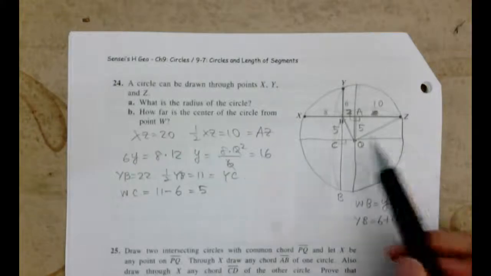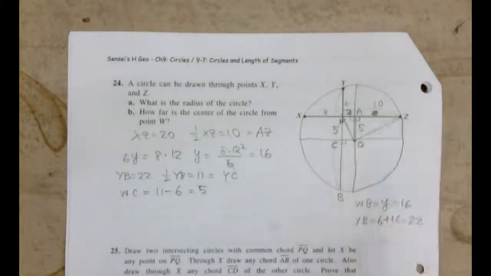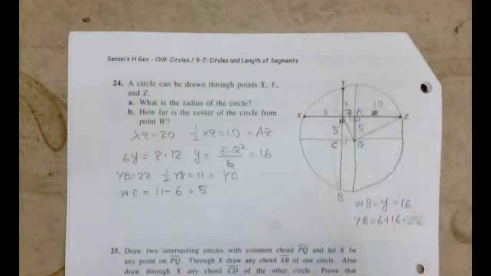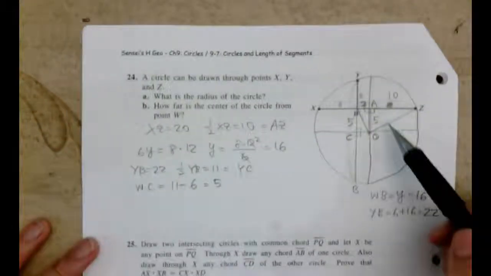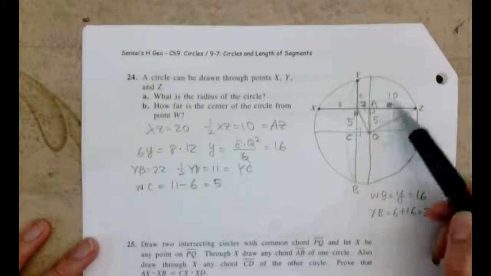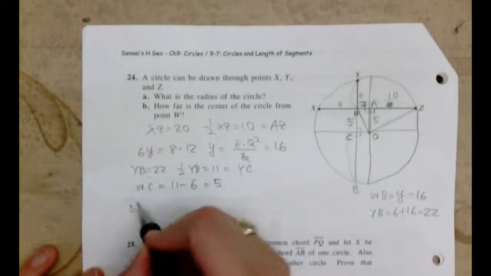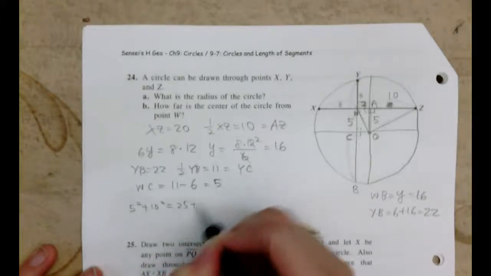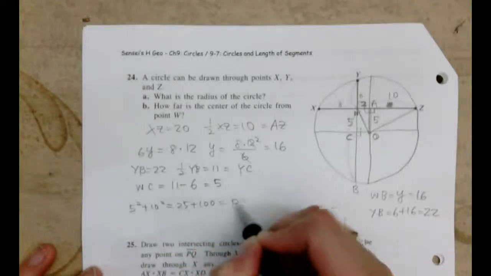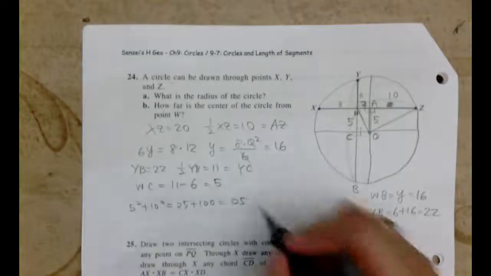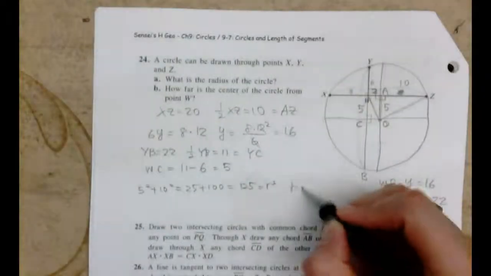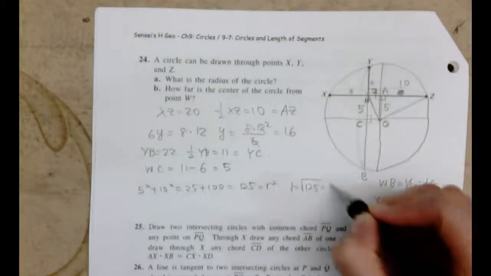Now we've got the 3 lengths we want: the 5, 2, and 10. Because this is all 90 degrees, this is a rectangle. So now to get the radius, you use 5 and 10. So 5 squared plus 10 squared is 25 plus 100, which is 125, which is the radius squared. So the radius is the square root of 125, which is 5 root 5.